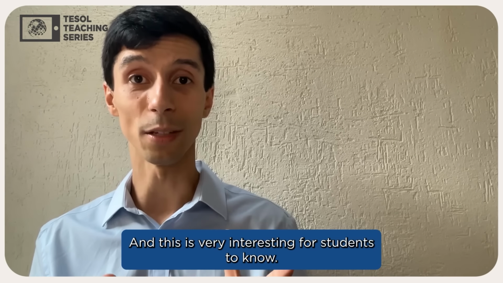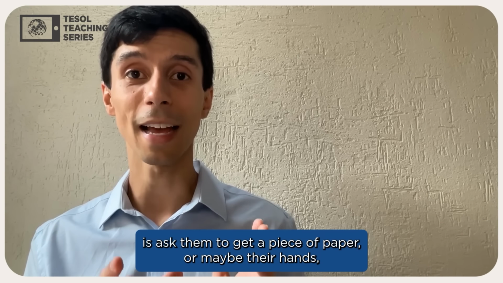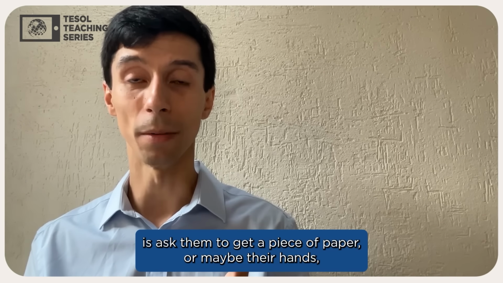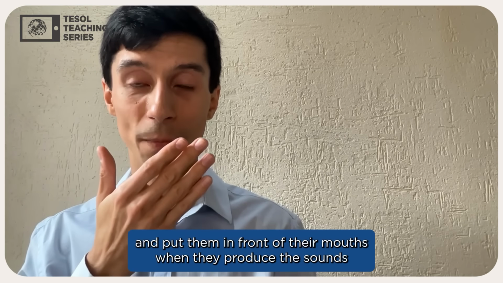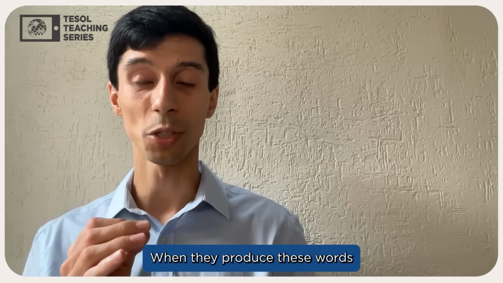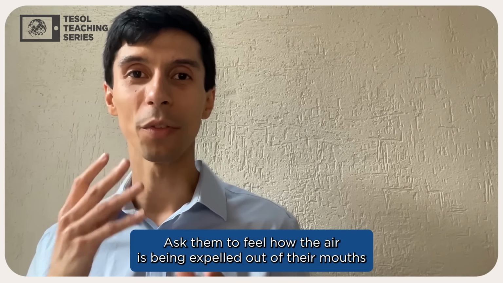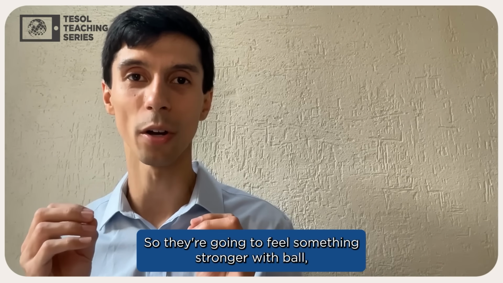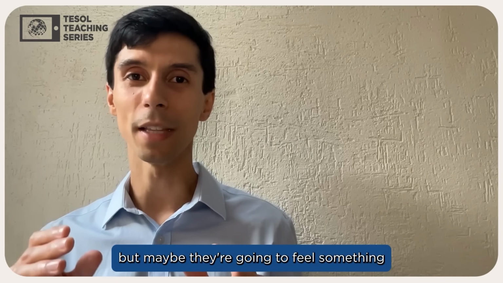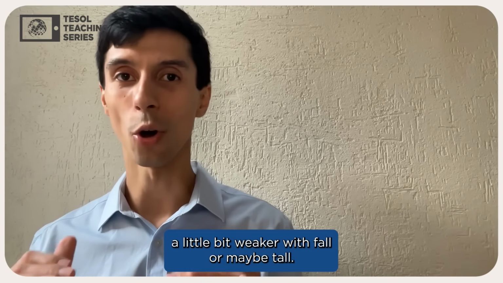And this is very interesting for students to know, and a good way to practice this with them is to ask them to get a piece of paper or maybe their hands and put them in front of their mouths. When they produce these words, ask them to feel how the air is being expelled out of their mouths. So they're gonna feel something stronger with ball, but maybe they're gonna feel something a little bit weaker with fall or maybe tall.